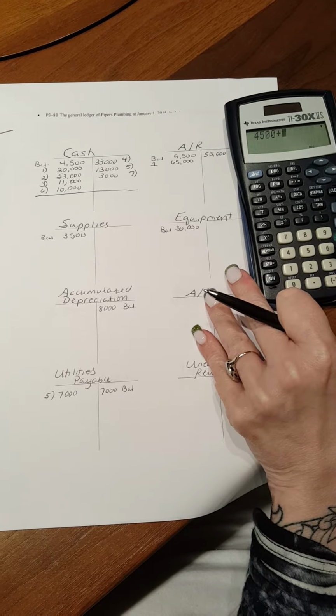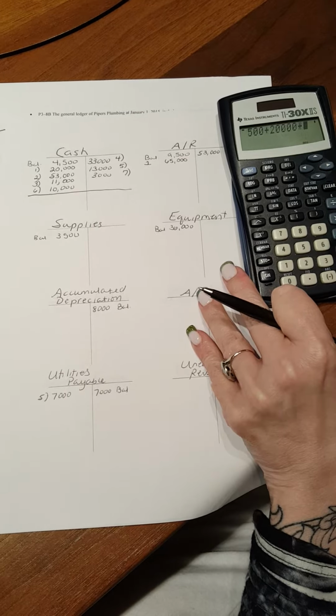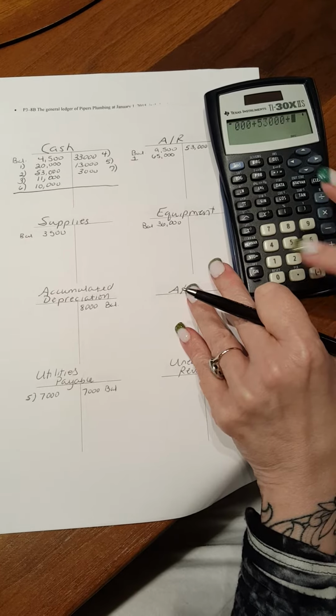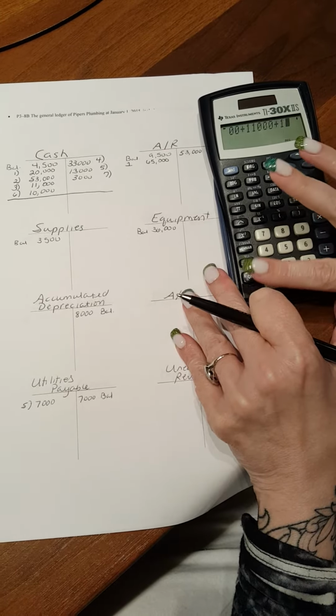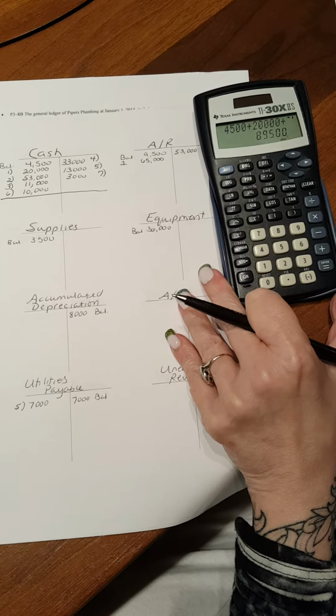And I'm going to add $20,000. I'm going to add $53,000. I'm going to add $11,000. And I'm going to add $10,000. So those were all my increases to that side of the account.